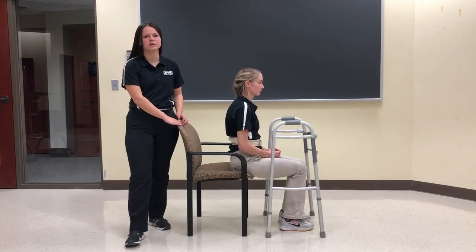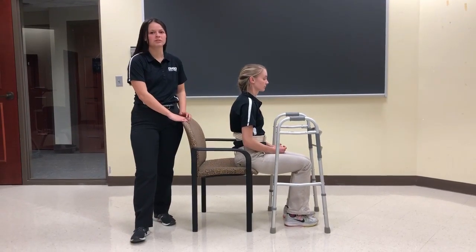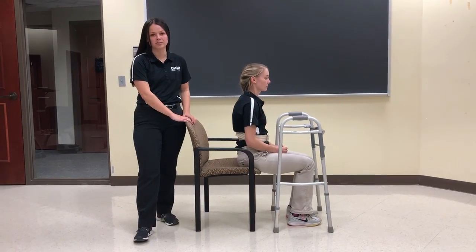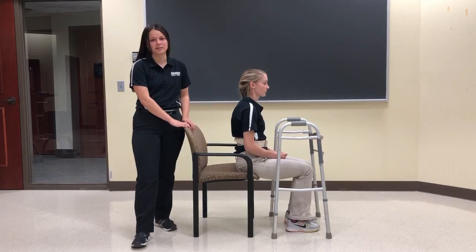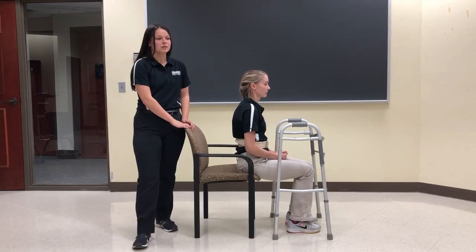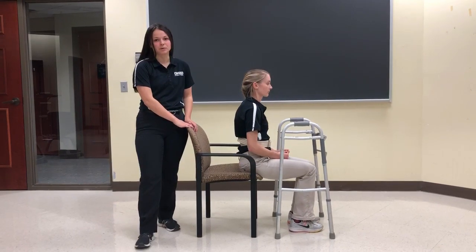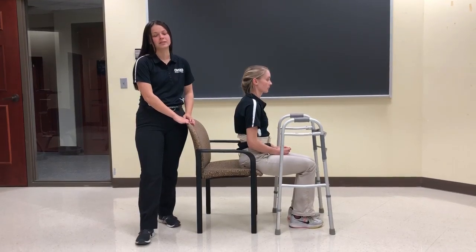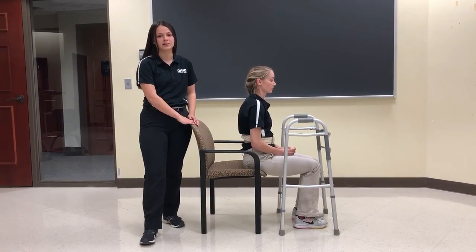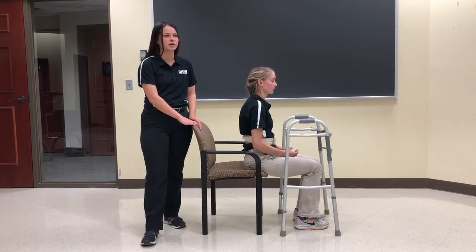Once you are positioned properly with one hand on their gait belt, you will then instruct the patient to push straight down through the armrest of the chair and lean forward simultaneously as you support them holding the gait belt. You will then instruct the patient to swing their hips forward and begin extending their legs until they are standing. Once they are steady and standing, you will instruct the patient to reach for the walker with one hand at a time.